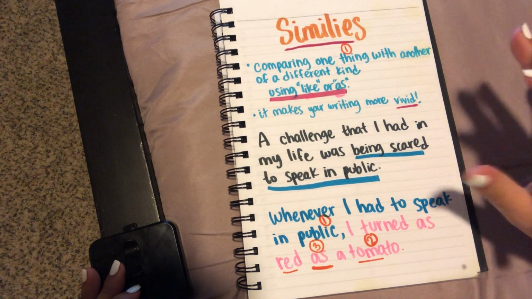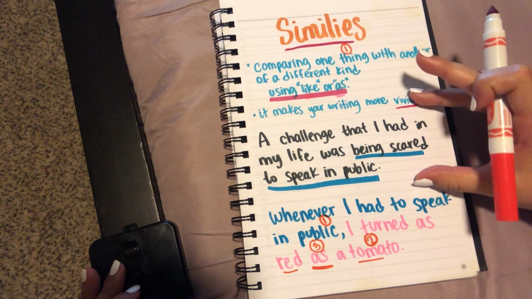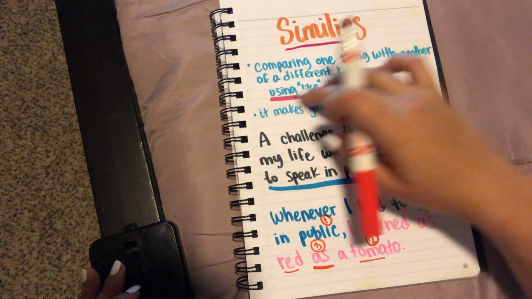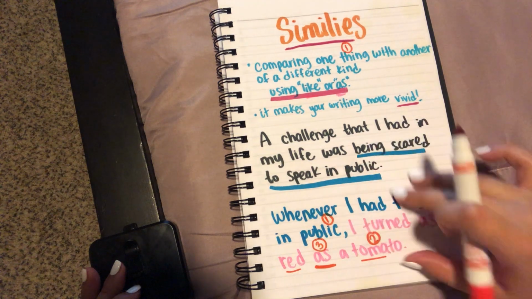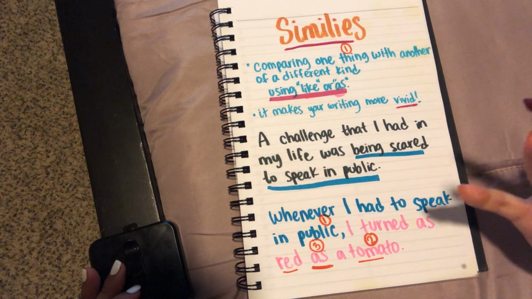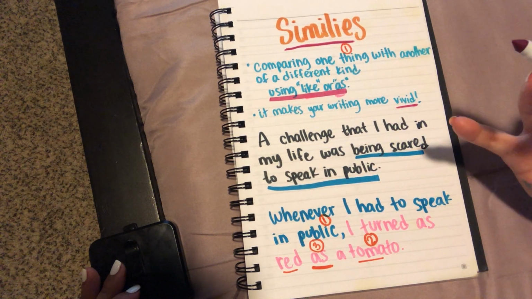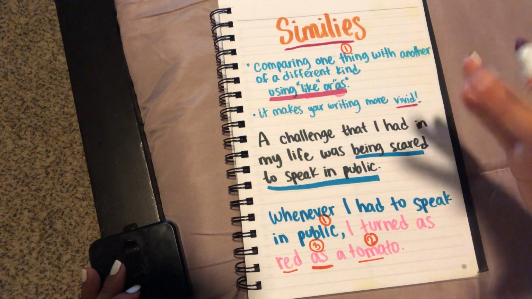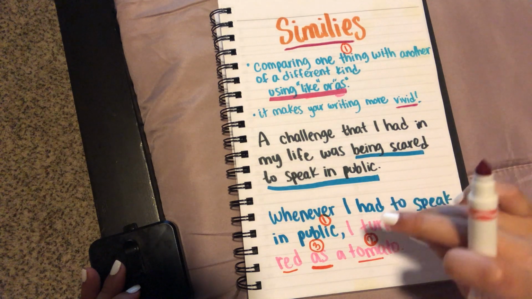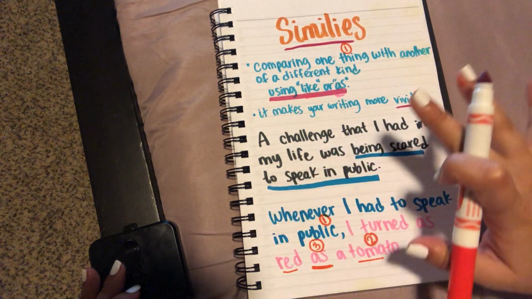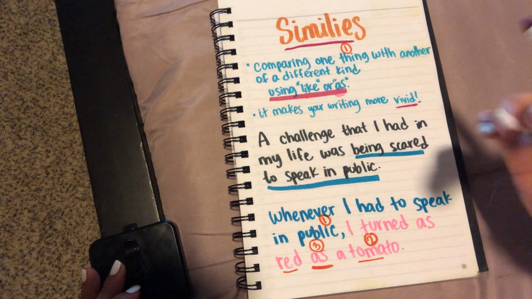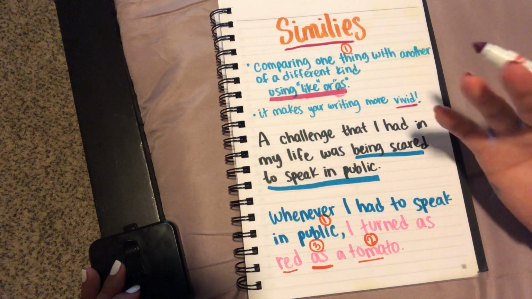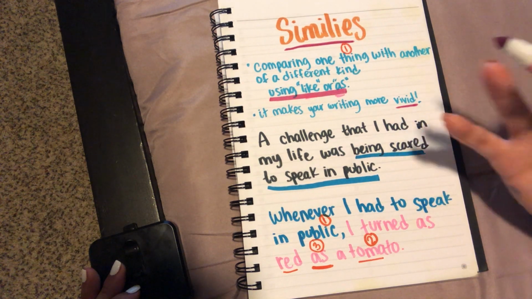So scholars, make sure for your challenges paragraph in your autobiography, when you write about a challenge, that you compare it to how you are feeling, just so the reader can really understand that. Okay, guys? There are so many things that you can compare your feelings to. Anything. If you just look around the room, look around your house, the world, you can find pretty much anything to compare your feelings to, as long as you're creative and it makes sense.